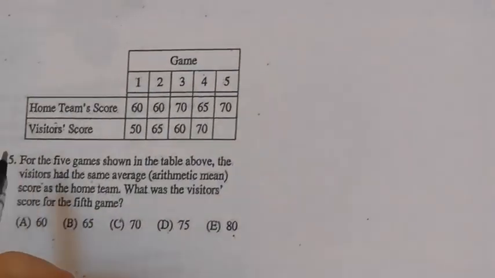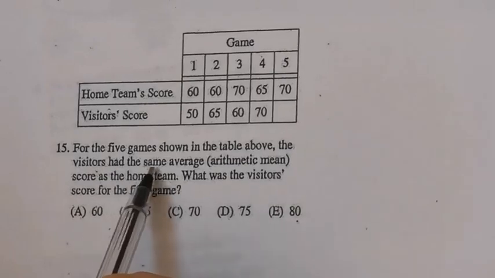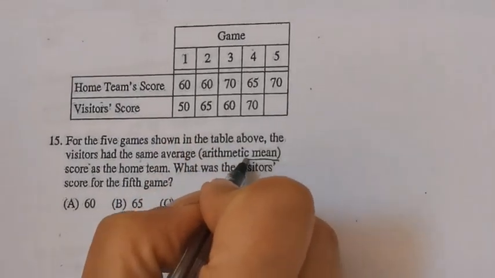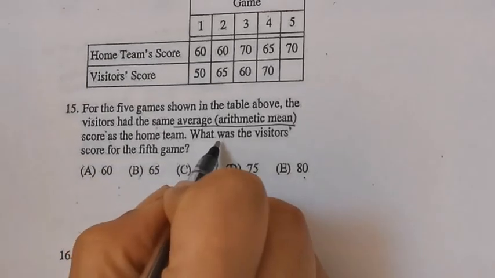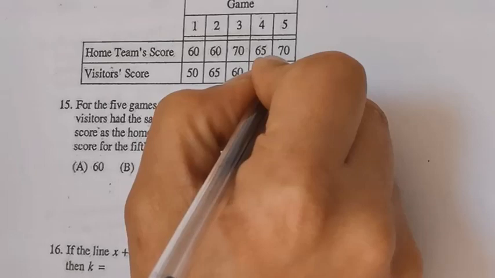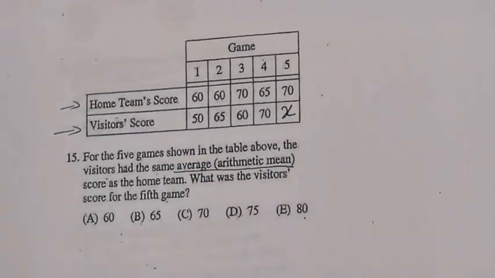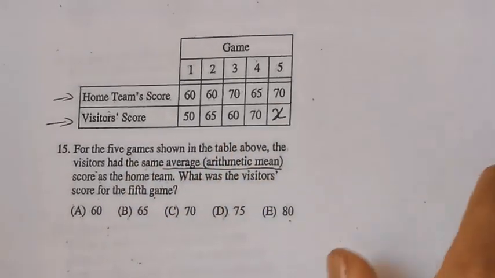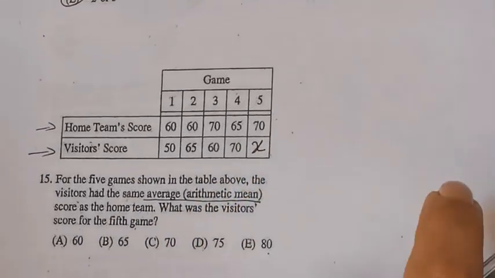Question 15. For the 5 games shown in the table above, the visitors have the same average, arithmetic mean, score as the home team. What was the visitor score for the 5th game? The question said the two scores have the same arithmetic mean, so I need to find the arithmetic mean for the first one and the second one.